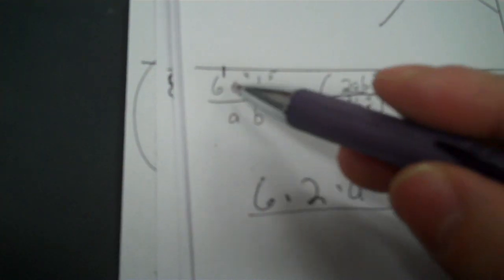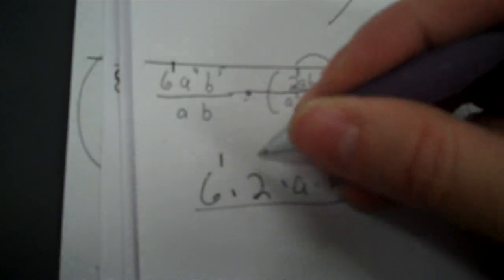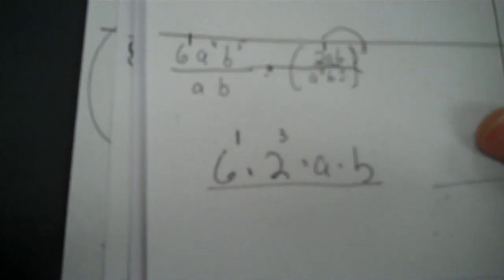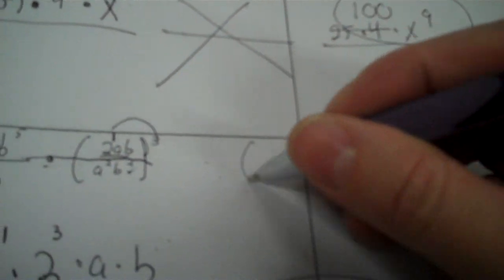Okay, now 6. 6 is to the first power. Since it's not in a parentheses, we don't distribute. We just put 1. Okay. 2 is to the first power. Since that is in parentheses, we need to distribute 1 to 3. That's 3. Now your A, you got a bunch of A's. You got these on top and these on bottom. So when we have a mix of top and bottom, you want to set up this expression, top minus bottom.